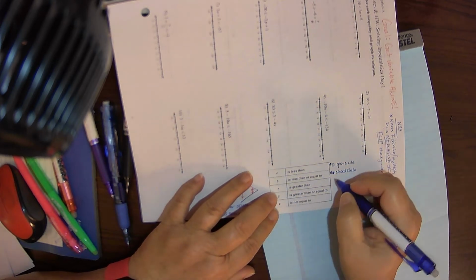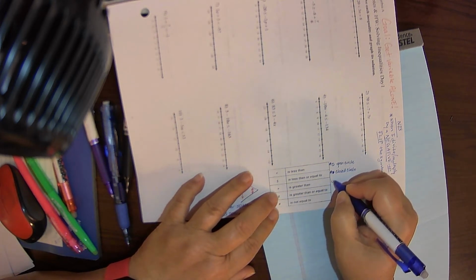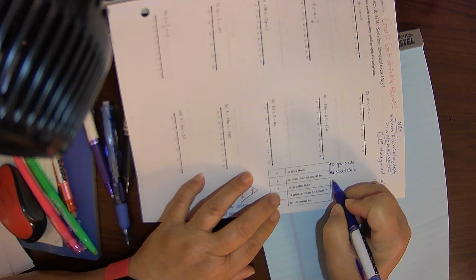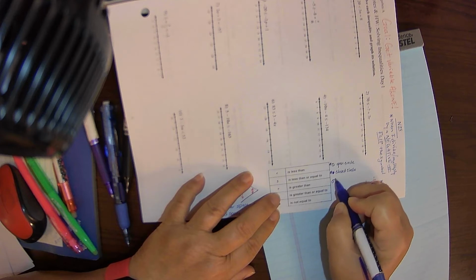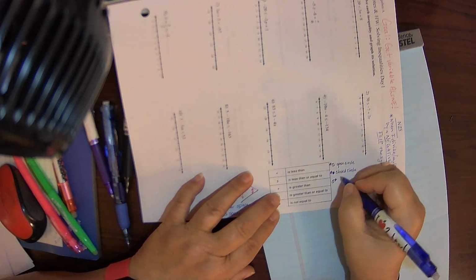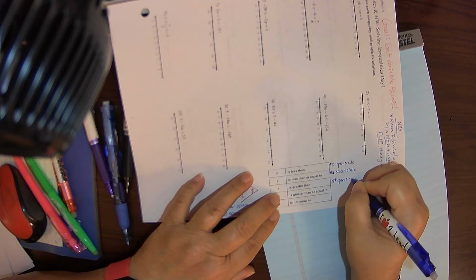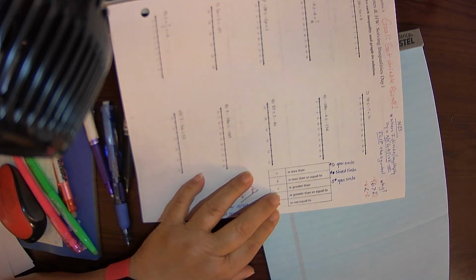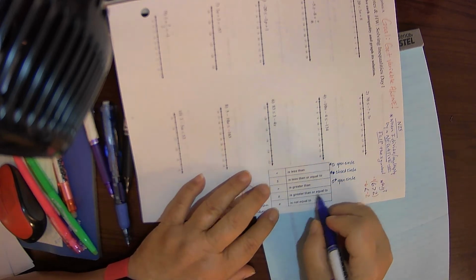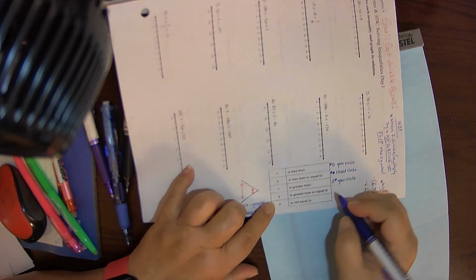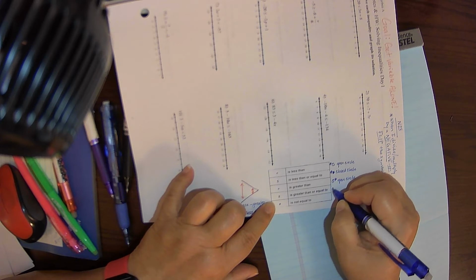Greater than, open circle, but I'm going to shade to the right. Numbers get bigger as we go to the right. So this is an open circle, and I'm shading to the right. Greater than or equal to, I've got the equal to part, so that closes my circle.